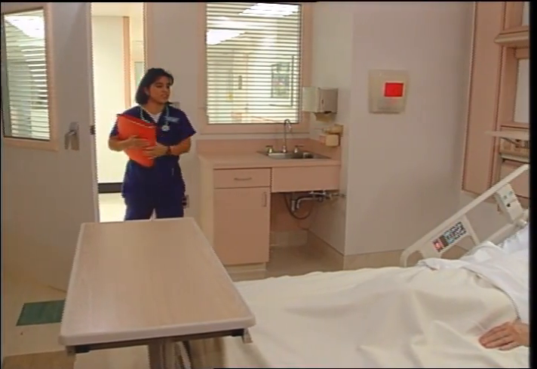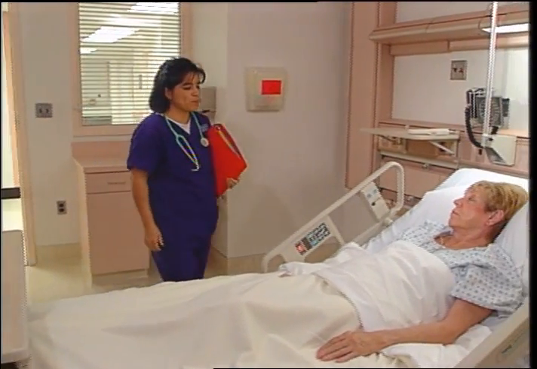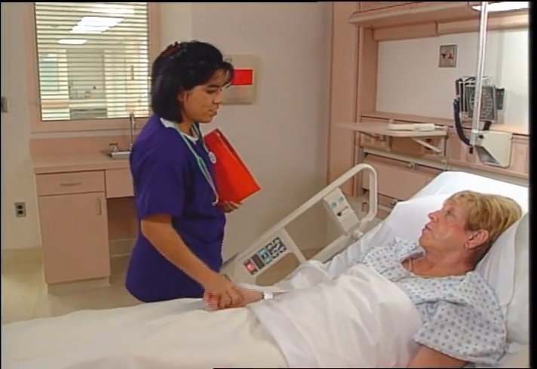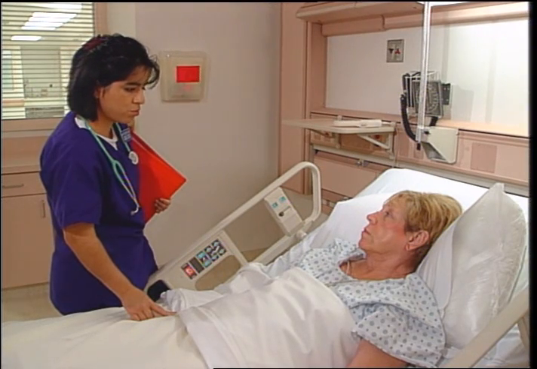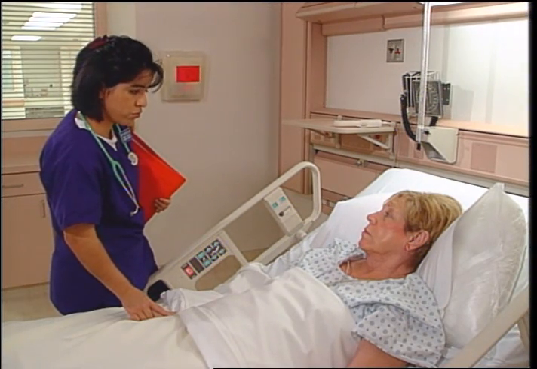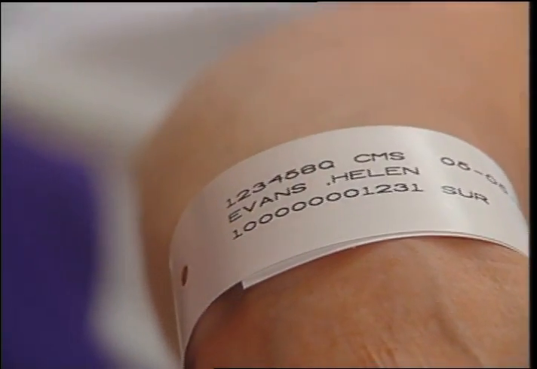Good morning, Miss Evans. Next, give the patient your name and tell why you're there. Ask the patient's name, even if you've talked to her every morning for the past 3 days. Turn it into a game, whatever it takes to get the patient to say her name. Once she does, check to see that the information on her wristband is the same.